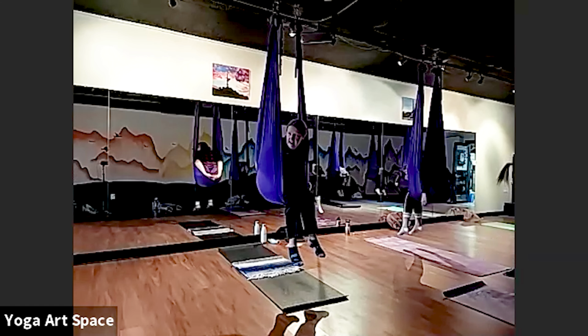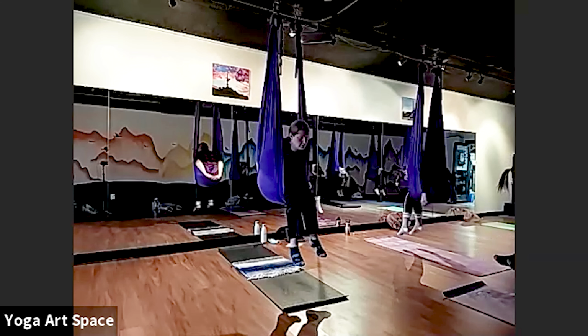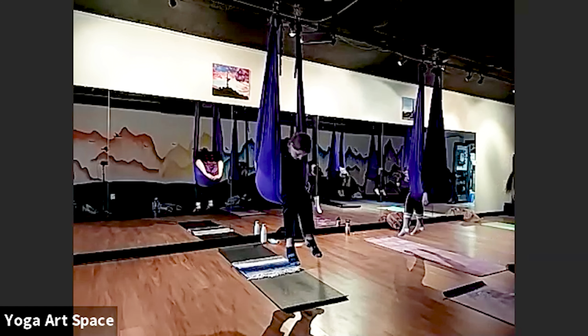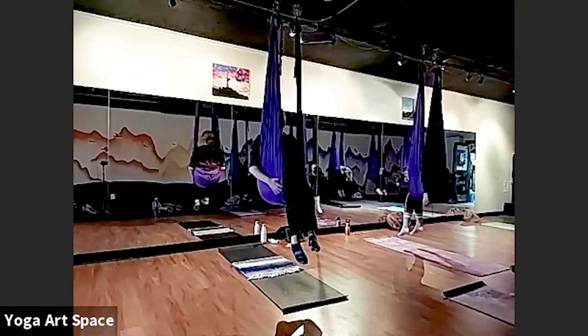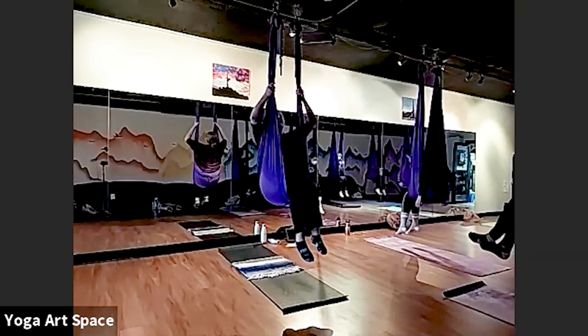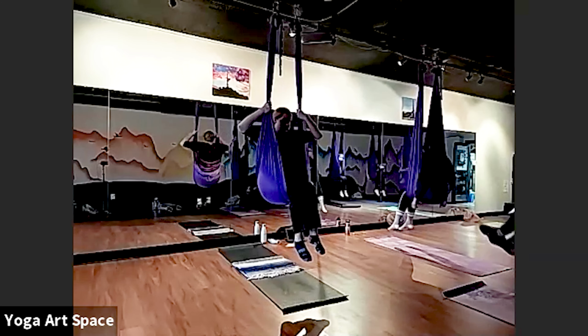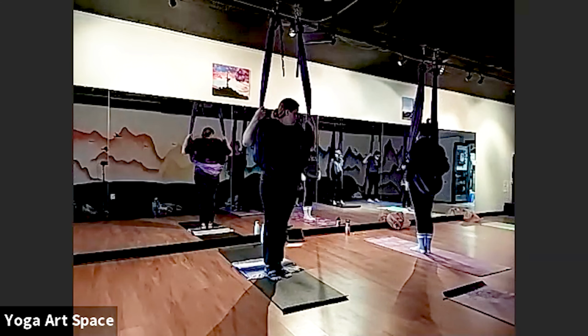Feel how even that exhale is a release. Good. So as we're ready to sit back up here, we're gonna head out of the fabric, bunch up the fabric. Let's try to lift the hips right up and out. Sometimes it takes some momentum. Good.